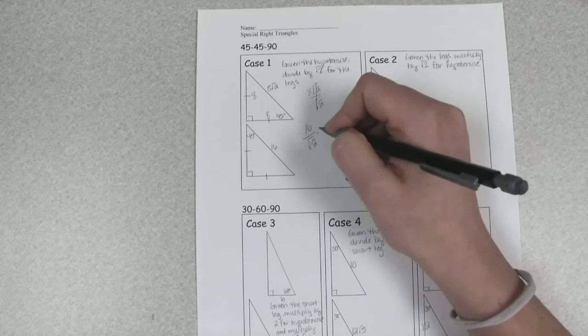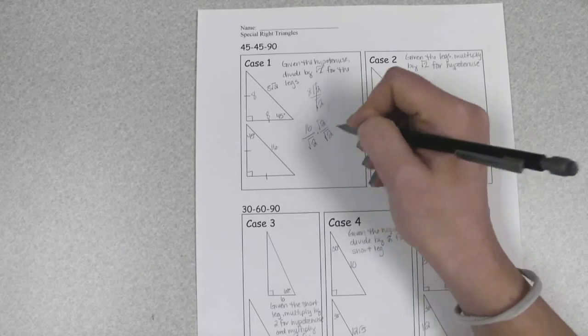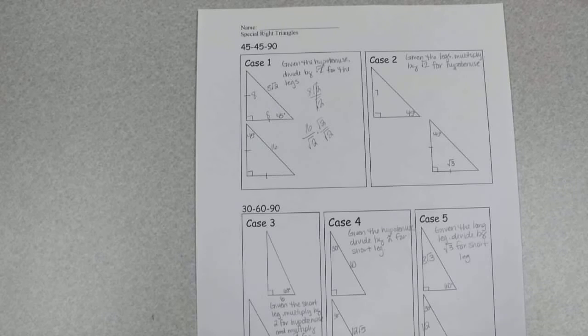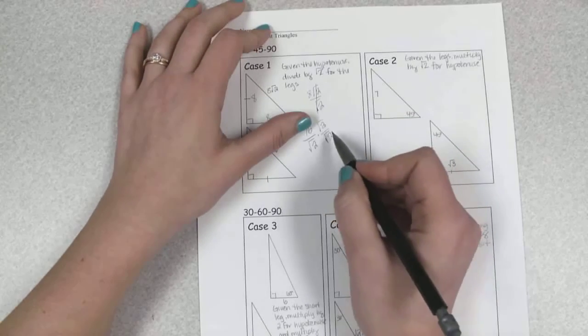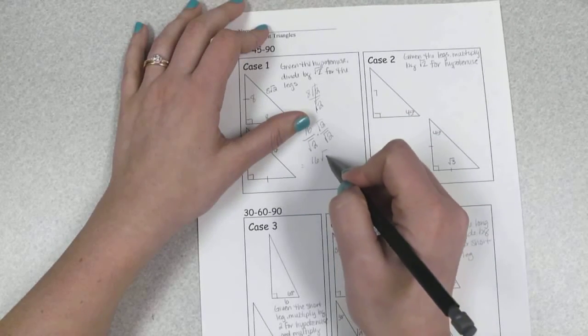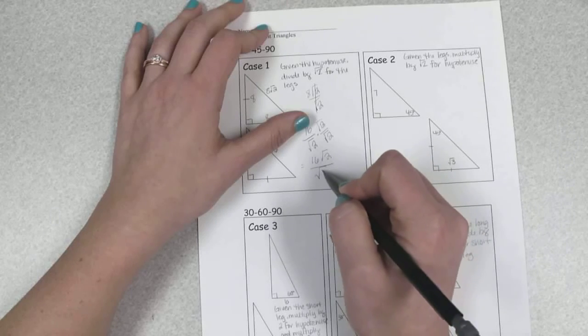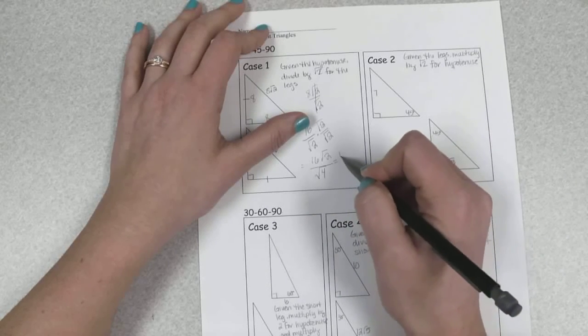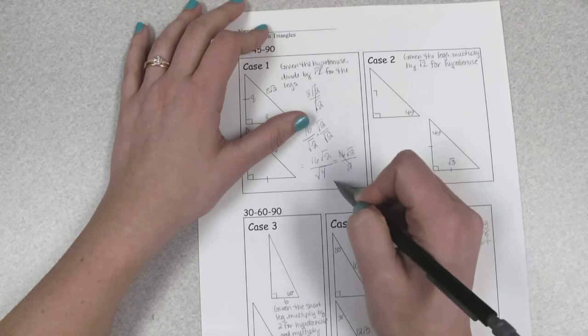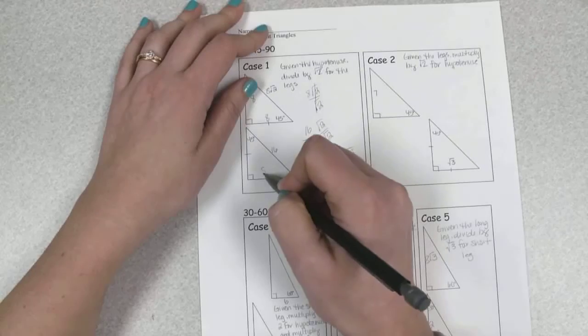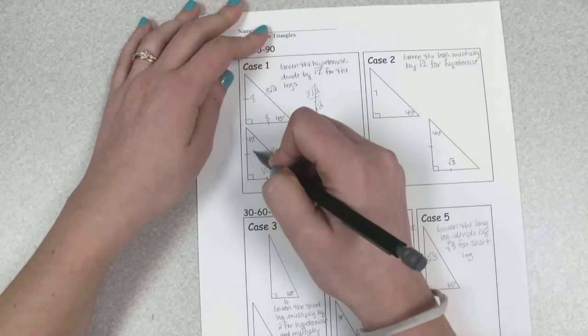So now you have to use the algebra that we did in class about a week ago to change your answer. So I'm just going to multiply by root 2 over root 2. That's just a form of 1, so I'm not changing the value of what I have. So that's going to give me 16 root 2 on the top over the square root of 4. And this simplifies to 16 root 2 over 2. And 16 divided by 2 is 8, so 8 root 2 is our final answer here.